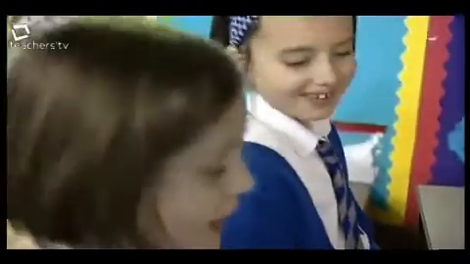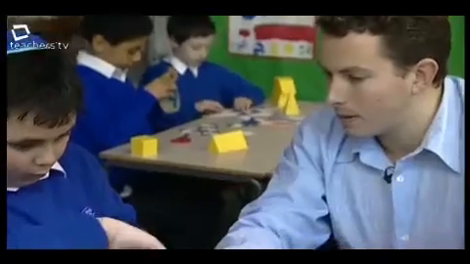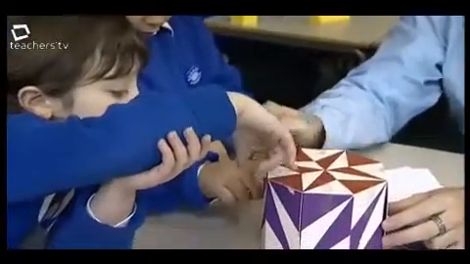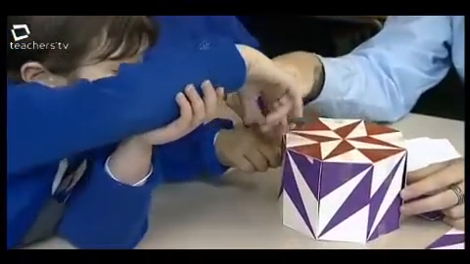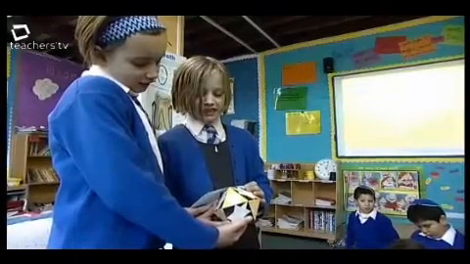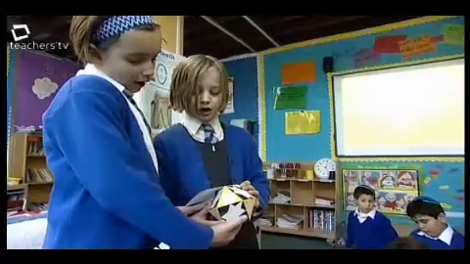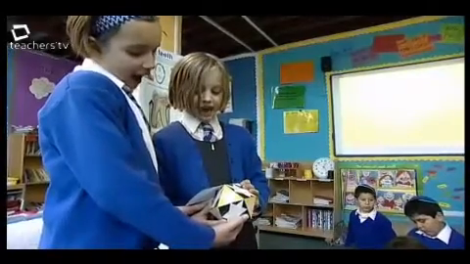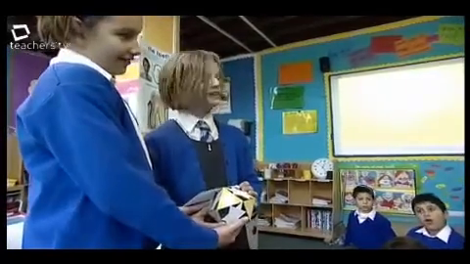From then they had to count how many faces, how many edges and how many vertices together with a partner, and tell everyone what properties that shape had. It's got 14 faces, 12 vertices and 24 edges.